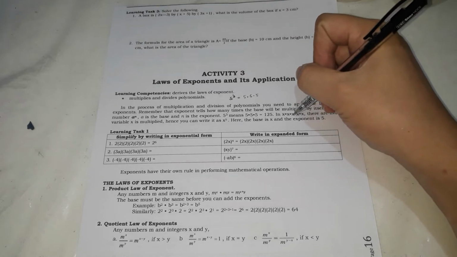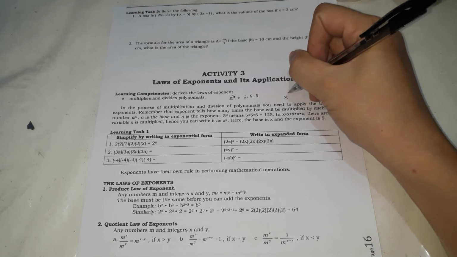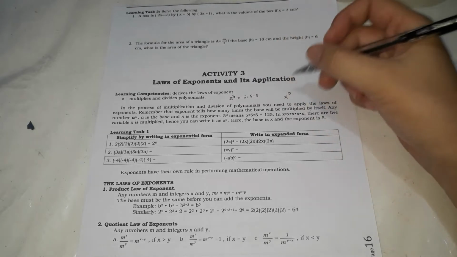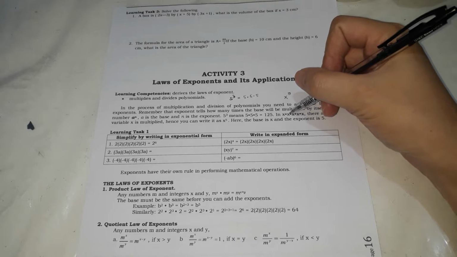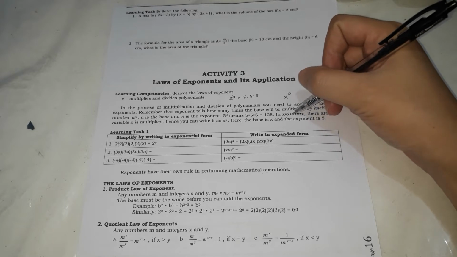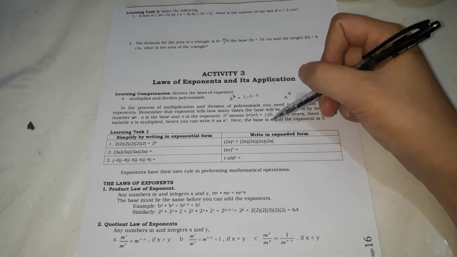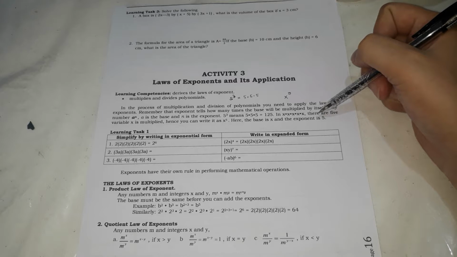And x times x times x times x times x, you can rewrite as x to the power of 5 because there are 5 x's multiplied. So here the base is x and the exponent is 5.